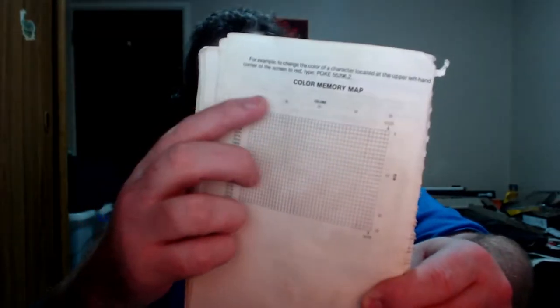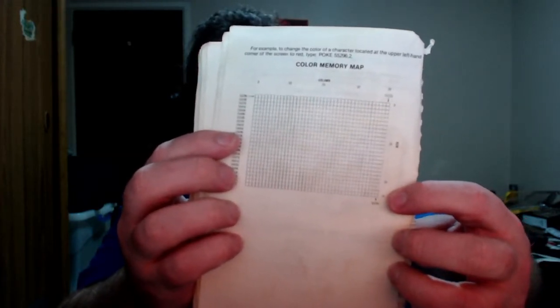So that's cool, and I think that's the color memory map. So here we are. Color. So I write to these addresses, this side, across ways. It starts there and works its way all the way down here. So that's cool.